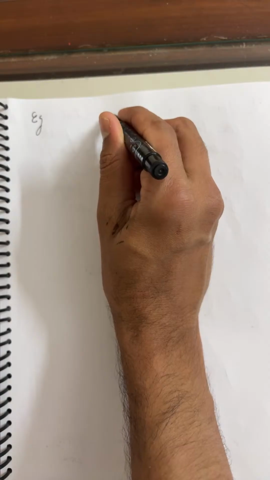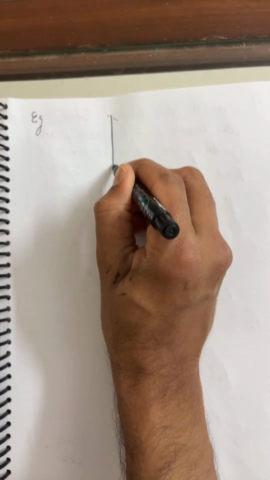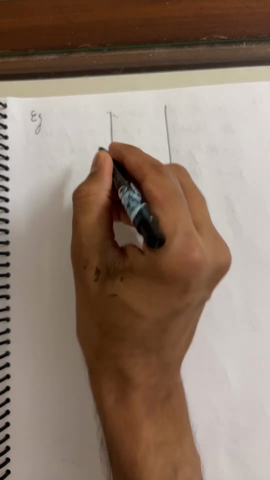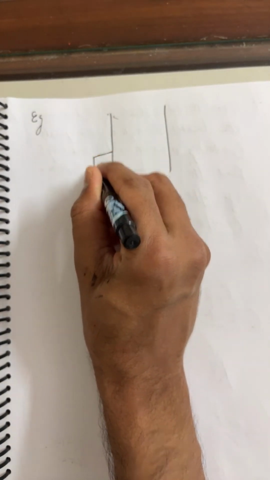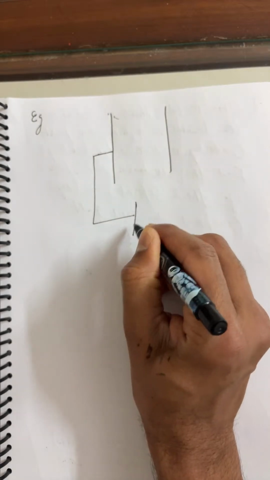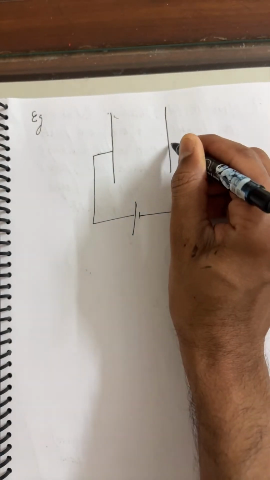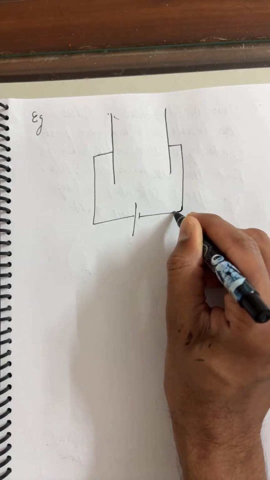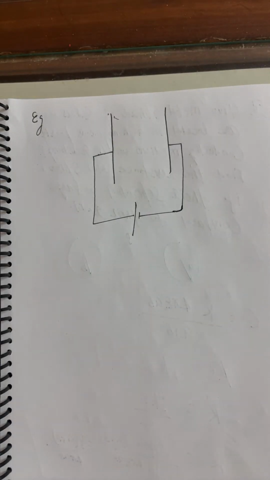Student, here I'm considering a parallel plate capacitor. Now, student, this entire setup is connected to a V volt battery.